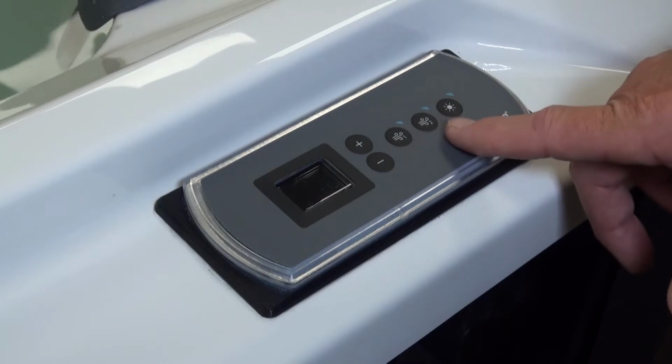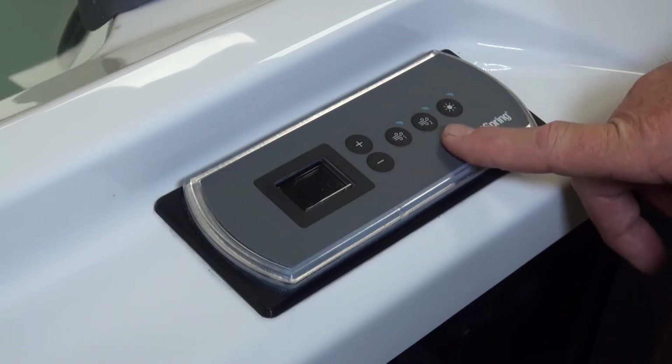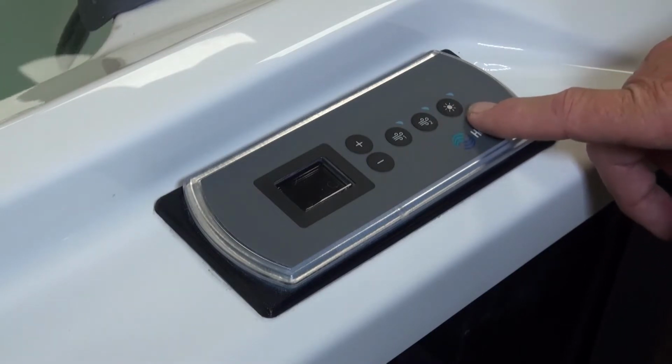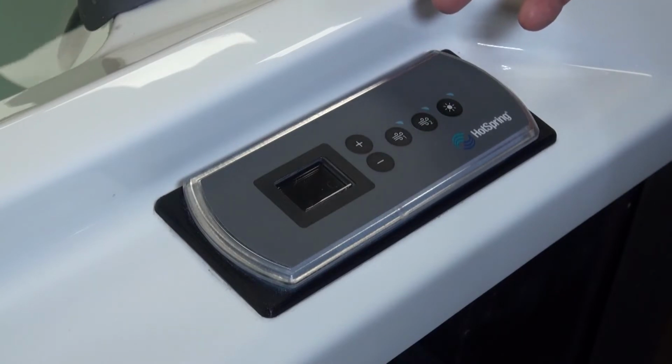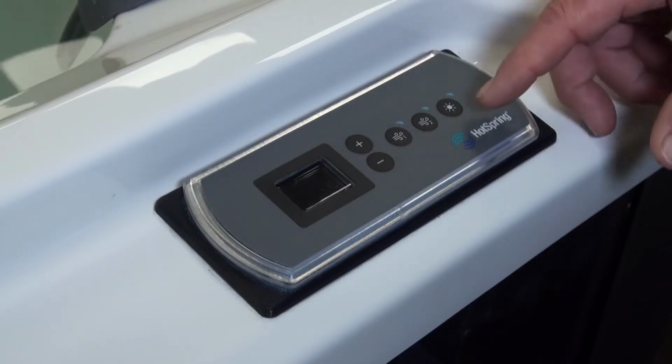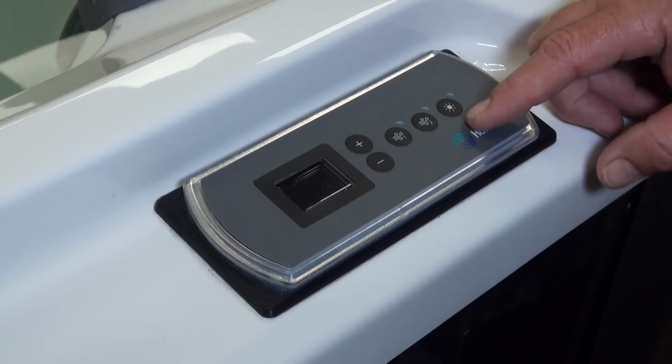Okay? Here's pump number 2. This is just strictly high speed, on and off. Okay? Now we've got the lights. You push it once, you're going to come onto a single light. Not a single light, but a single color. Whatever the last color was before you turned it off, that's the color that's going to come on.